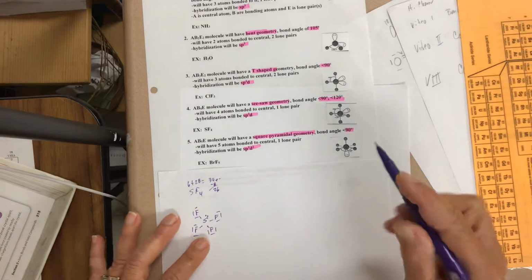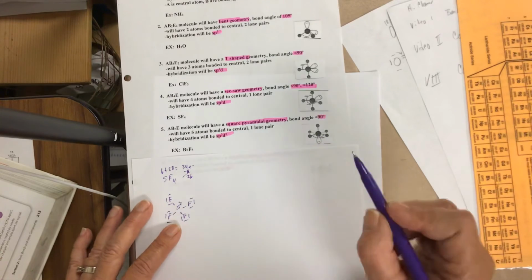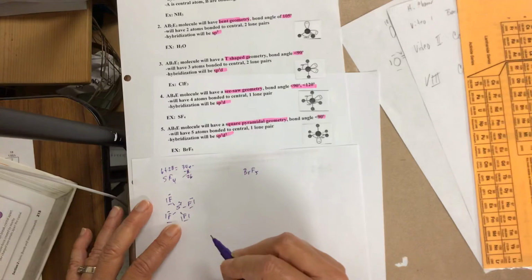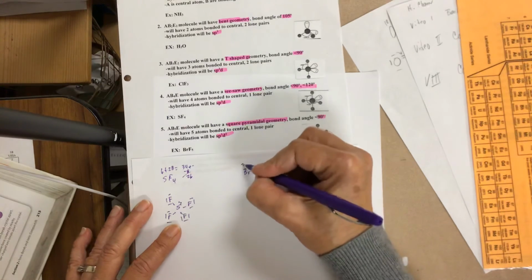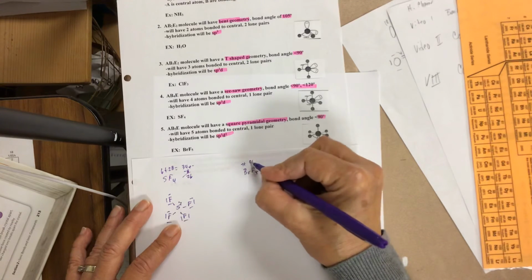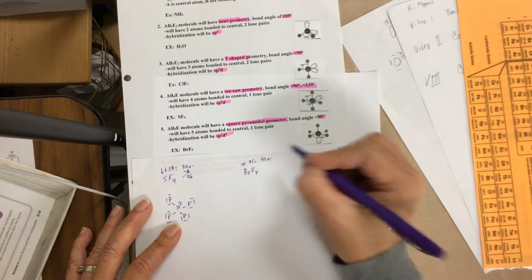Okay, we're going to draw BrF5. So this is what it should look like. Bromine is in 7A, so it's going to give you 7 valence electrons. Fluorine is also 7A, and you have 5, so that is 35. So we have 42 electrons.